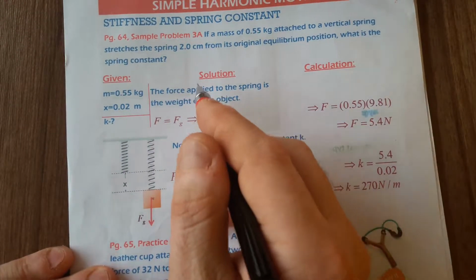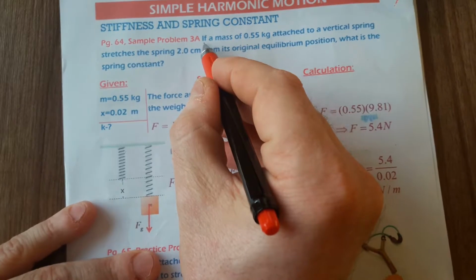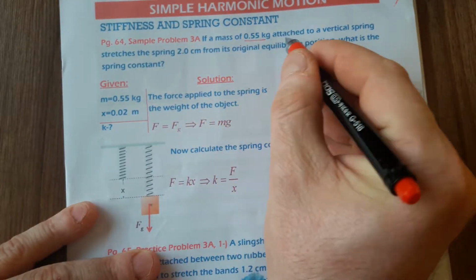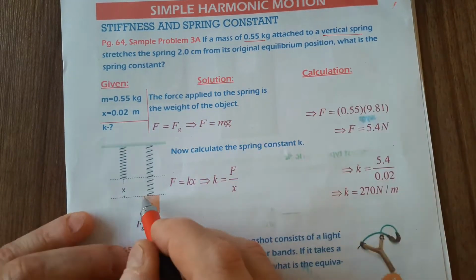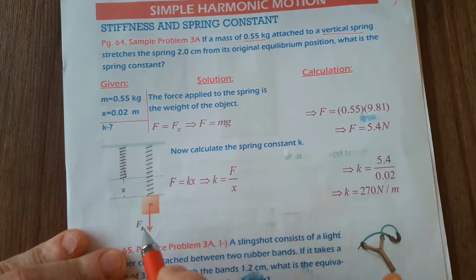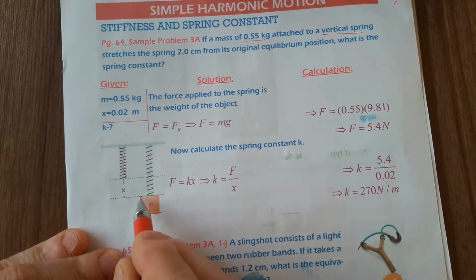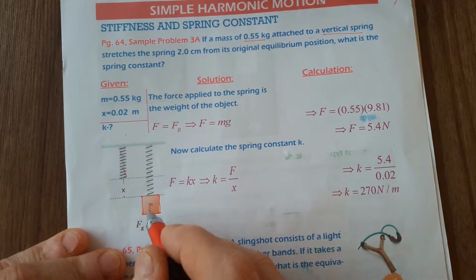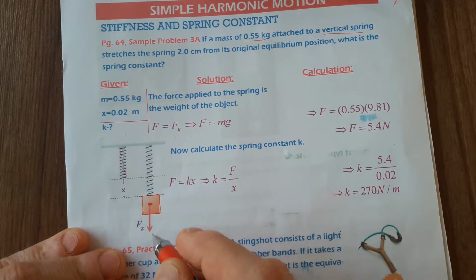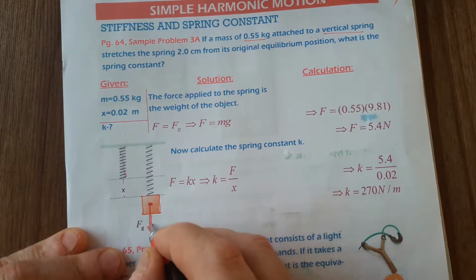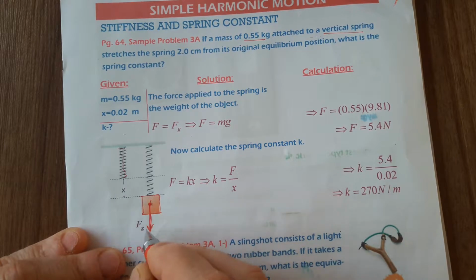Okay, let's solve a problem. Assume that a mass of 0.55 kilogram is attached to a vertical spring. As you see, this is the vertical spring, and a mass is attached to it. Of course, this attached mass will have a weight, gravitational force Fg.